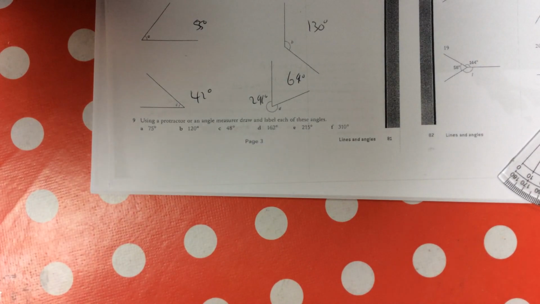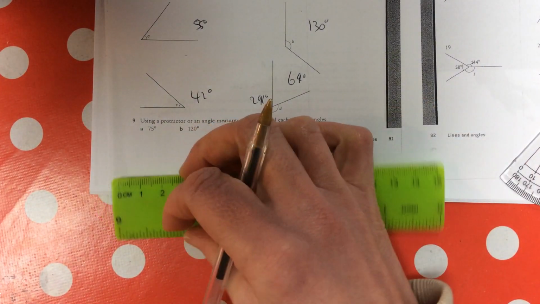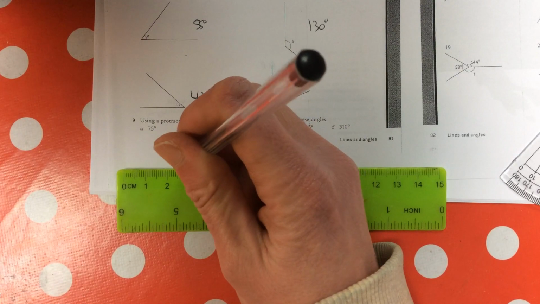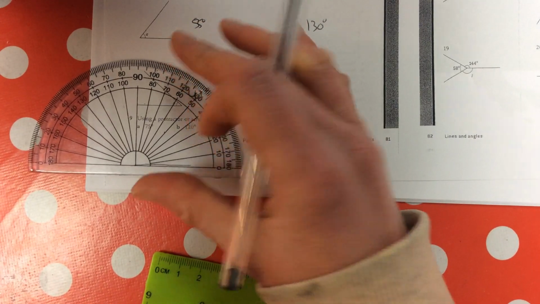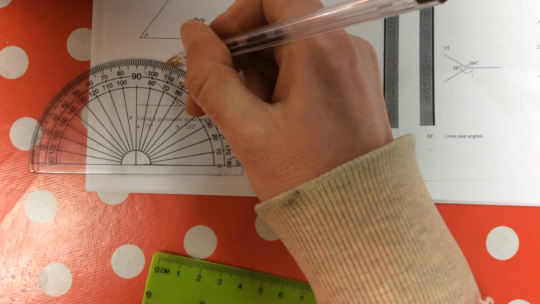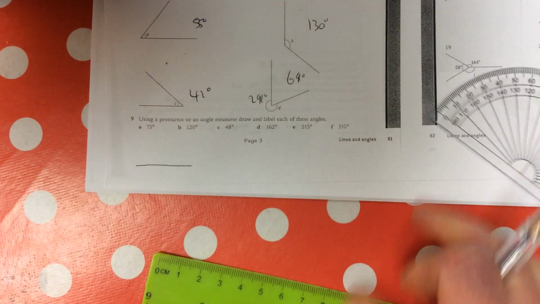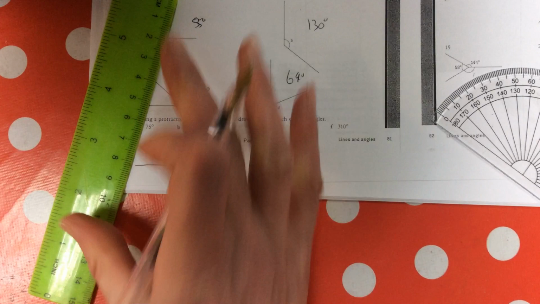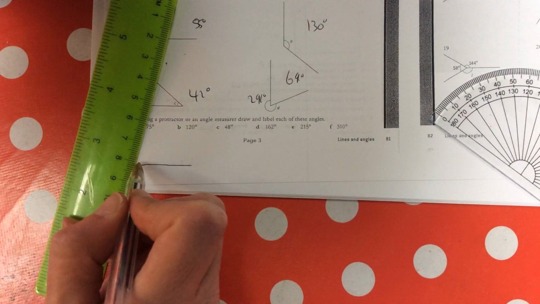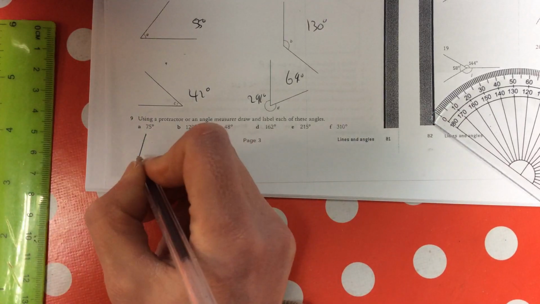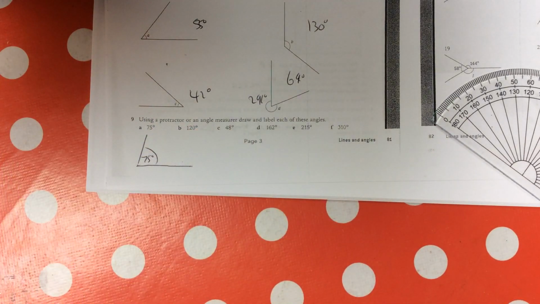For the next three ones, using the protractor, I'm trying to use one-handed, so I'll end up just drawing one of these. So you need to have a starting line. You put your protractor on there for 75. Mine's not very good, so I'm trying to do it one-handed. There's 75 degrees up there. If you put your ruler on, you join that up, get your 75 degrees. That's how you do all of those. Just go on to the next page here.